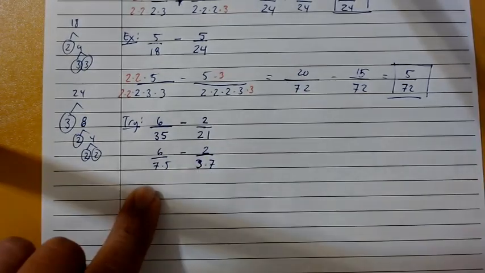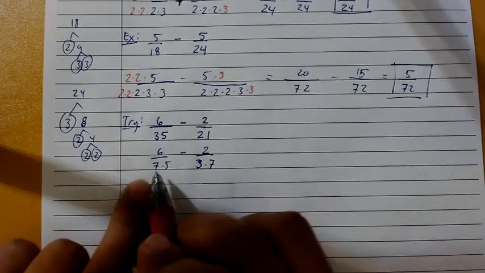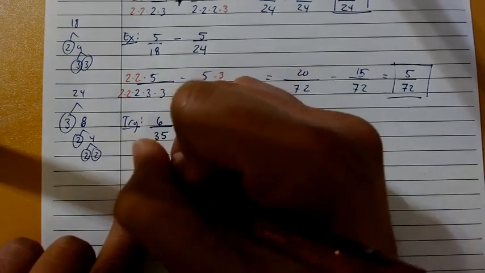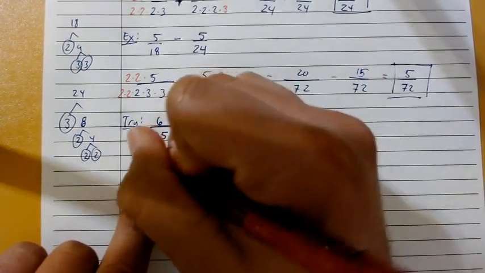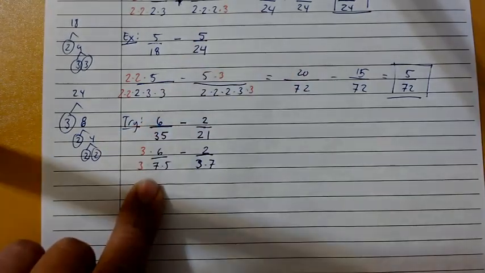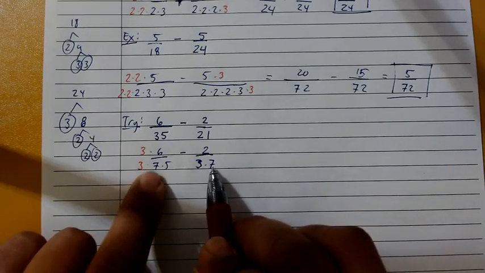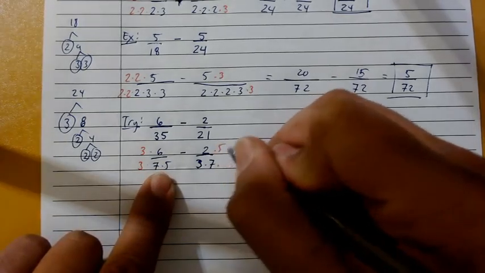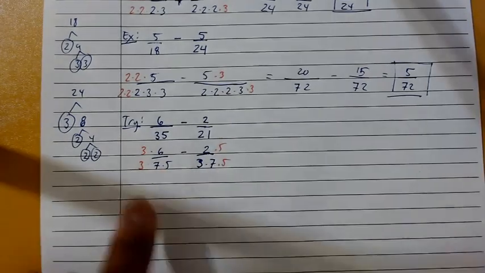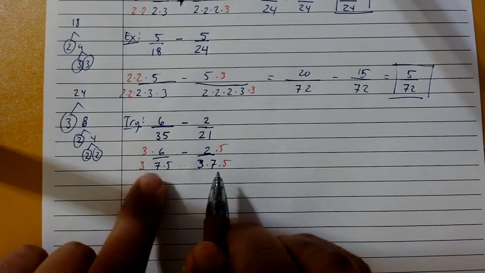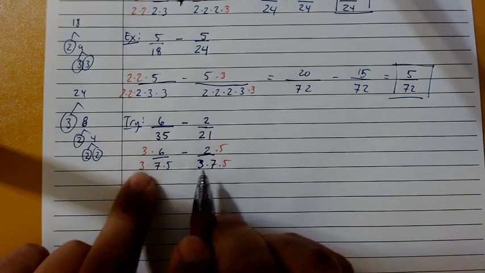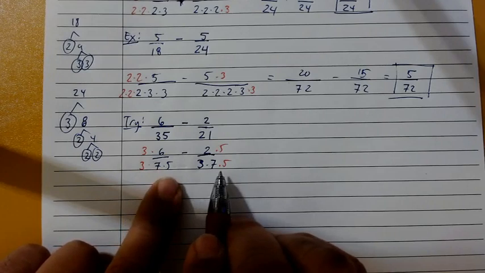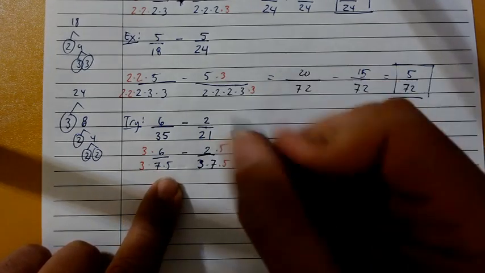Okay, so now we want to give these a common denominator. This one already has a 7 like that one does, but it doesn't have a 3 yet. So let's go and multiply this by 3, and whatever we do on the bottom, we do on top. Here, that's already got a 3 and a 7, but it's missing a 5. So let's multiply both top and bottom by 5. And so now you have the exact same denominator. You have 3 times 7, 21. 21 times 5 is 105. So that's our common denominator.